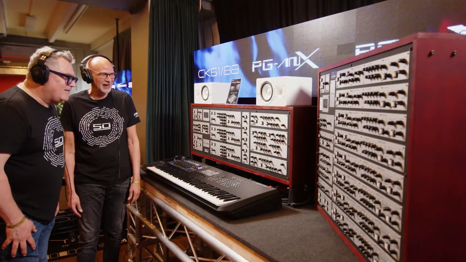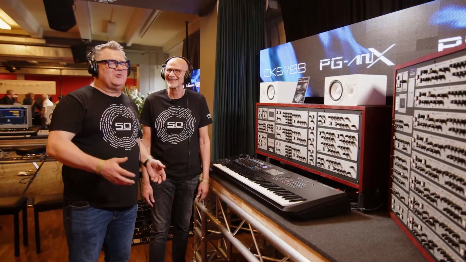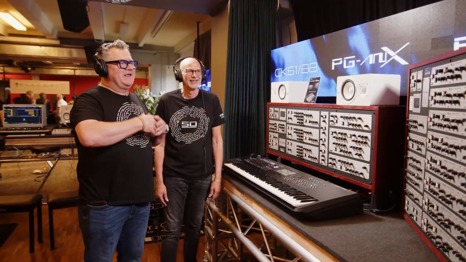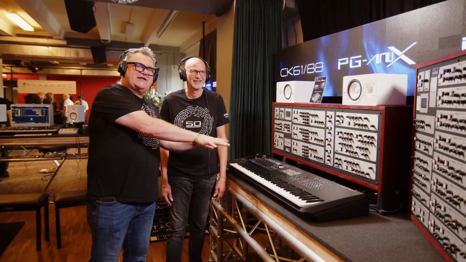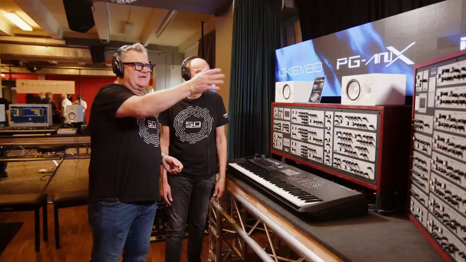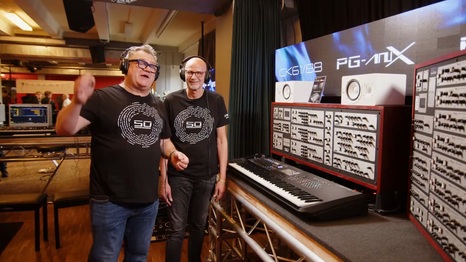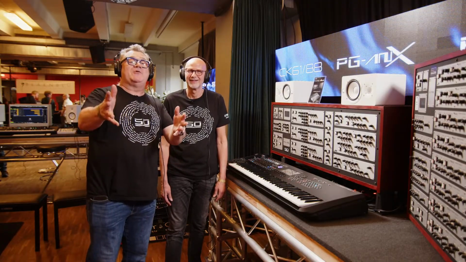Okay. Wow. Yeah, I think that's it for a brief overview, right? Yeah, so there you go. Cool concepts that show you what is actually inside a Montage M. That's the PG ANX and the PG FMX, part of our celebration of the 50th anniversary of the Yamaha synthesizers here at Super Booth 25.